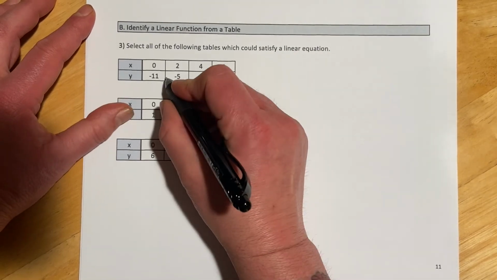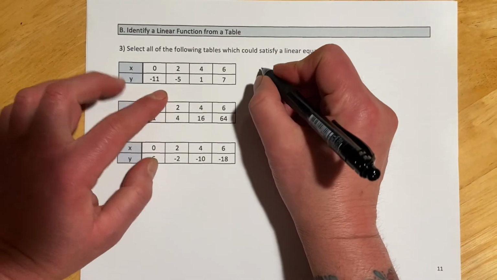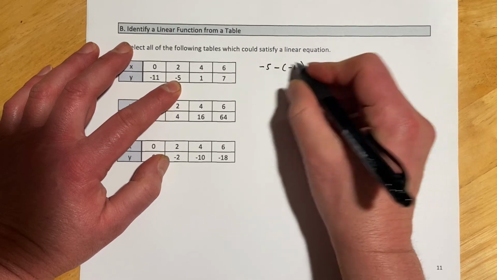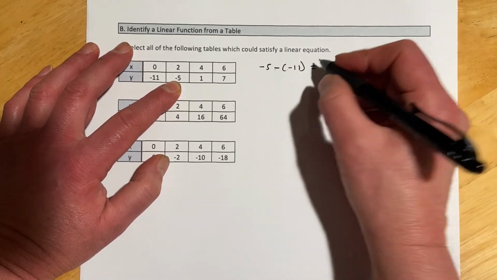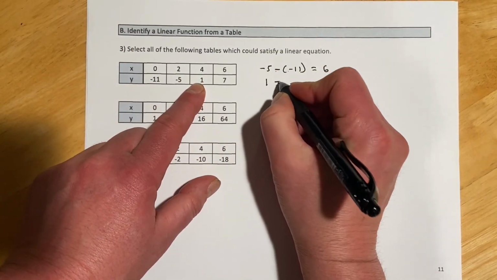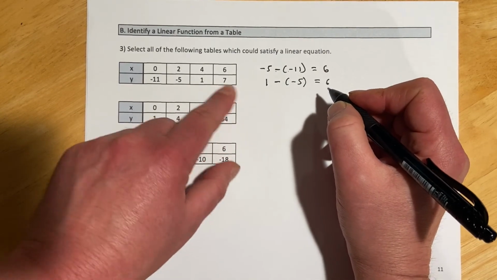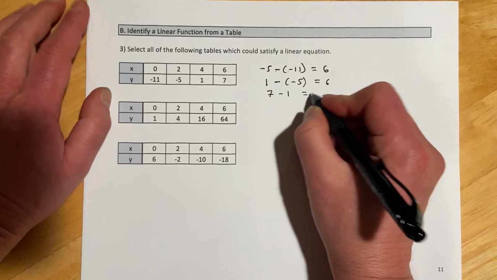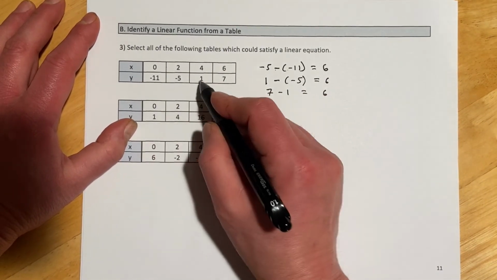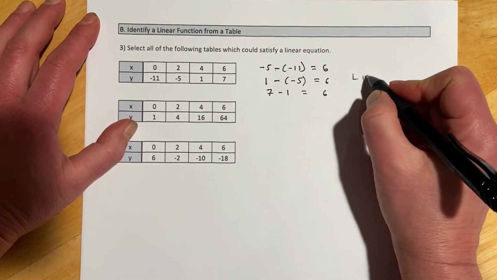So looking at this first one, I'll just do them all right here for scratch work. We end up at -5, we started at -11. So -5 minus -11, we get plus 11, so that'd be a 6. Between our second two points, 1 minus -5, also 6. Between our next two points, 7 minus 1, also 6. So you can see for each of these, I would have gotten 6 over 2, slope of 3, 6 over 2, slope of 3, 6 over 2, slope of 3. So this one we would say is linear.